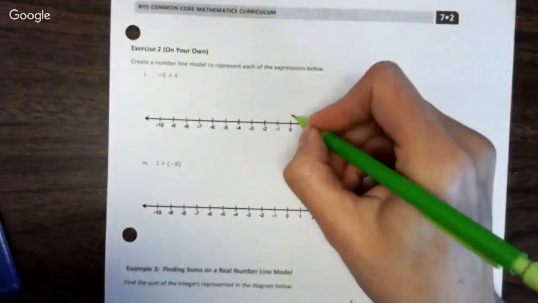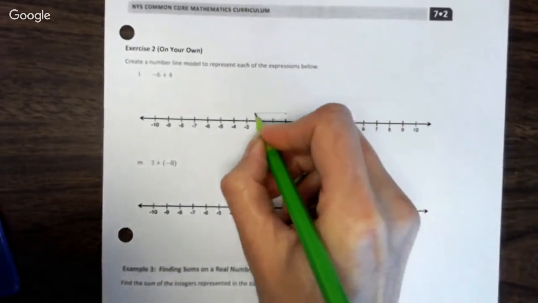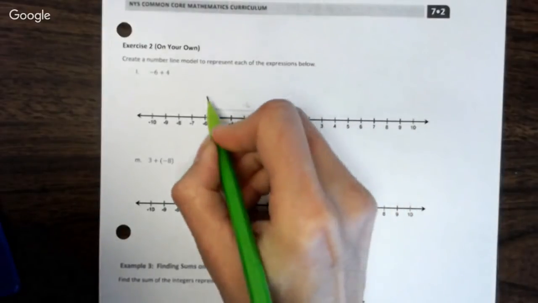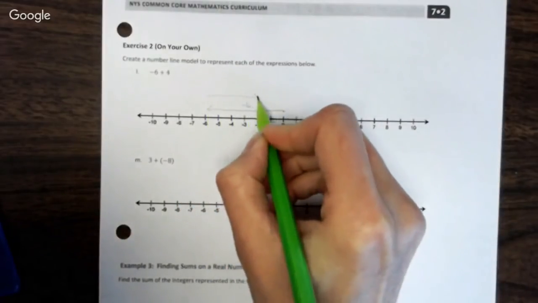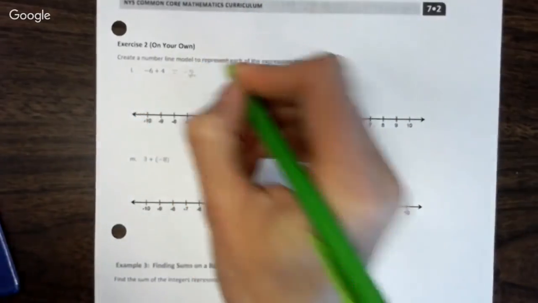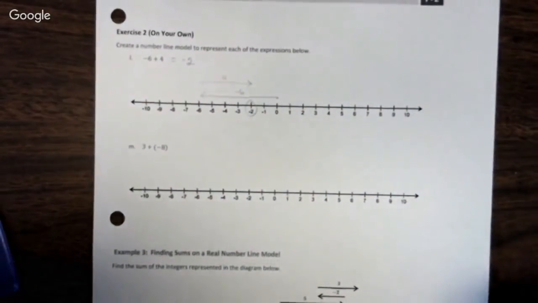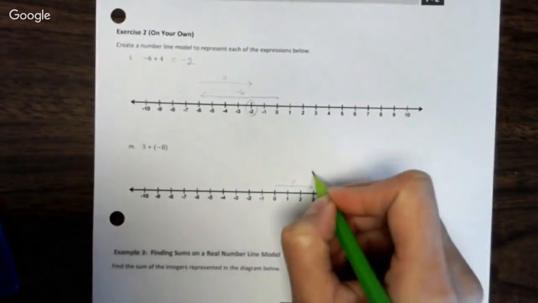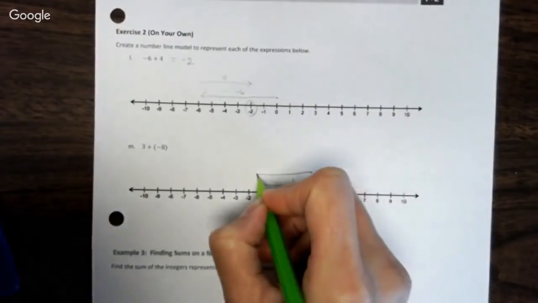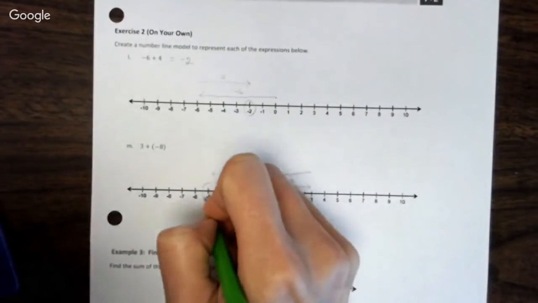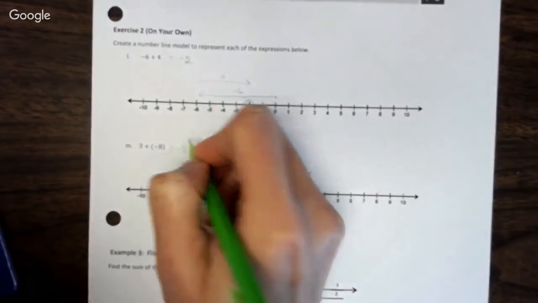All right, so we're starting at 0. It's -6 going in the negative direction to -6. And then from there, we're going to go up 4, +4. So we end at -2. All right, we are starting at 0, go up to 3. From there, you're going down 8. And you end at -5.